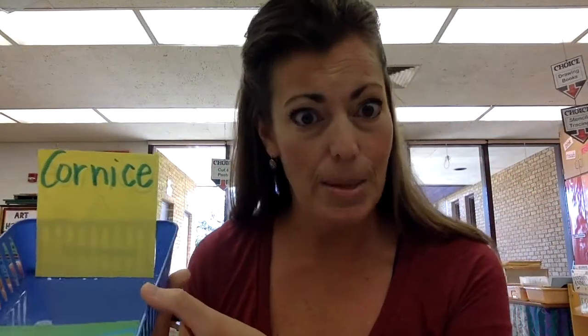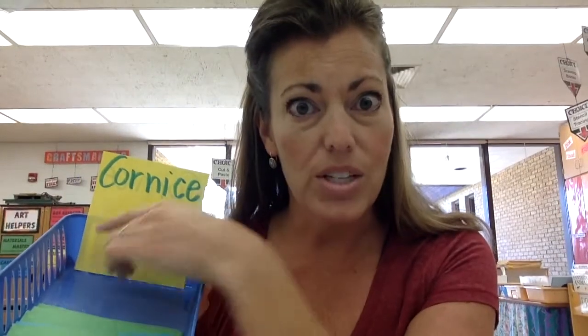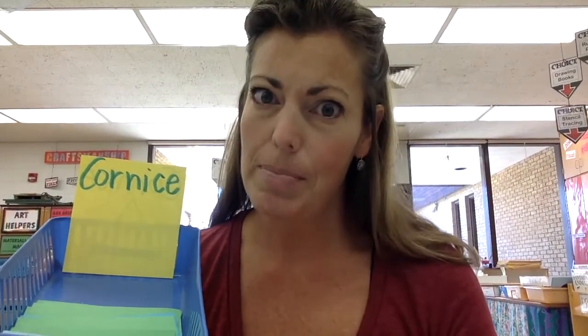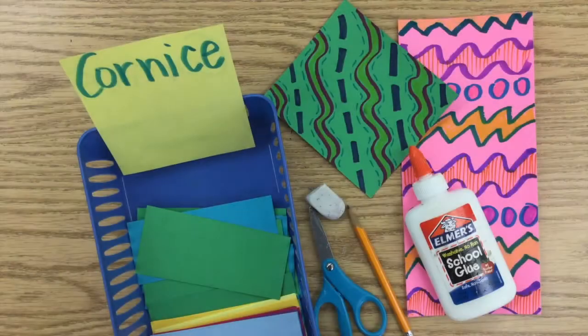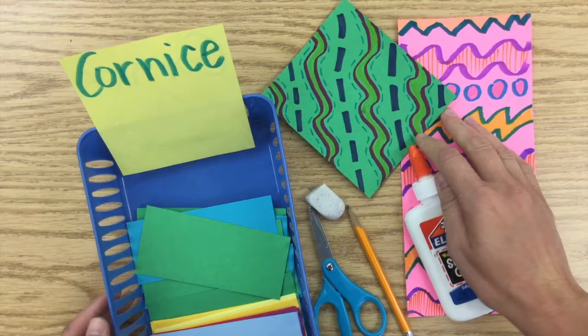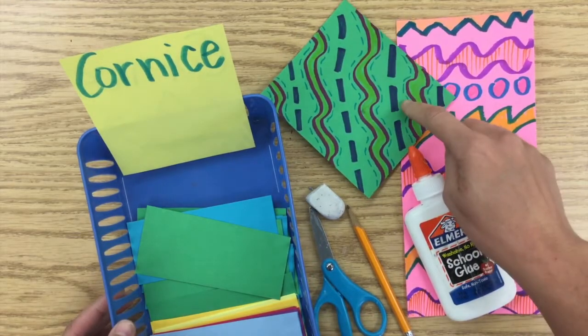Now remember, before you get started, you have to have all 4 of these pattern papers done. Another thing that you're going to need to locate, you're going to need to find this basket. That word right there is cornice, because every building has to have one cornice. And in this basket, you have several different colors of little strips that you can choose from to make that very special piece.